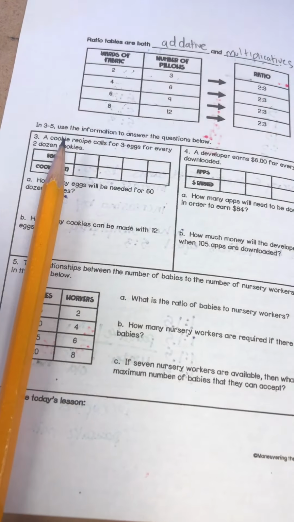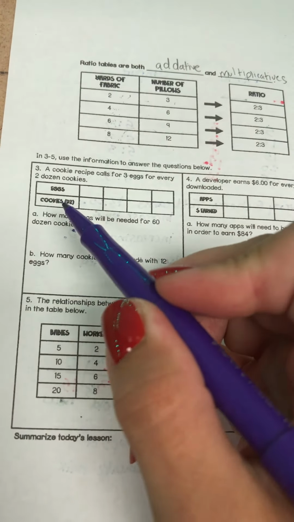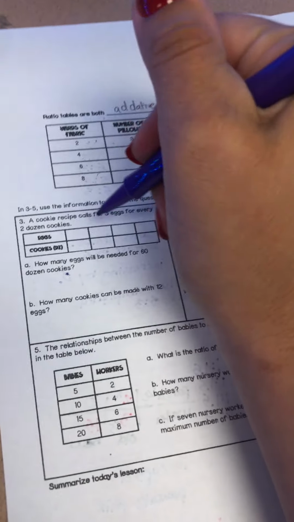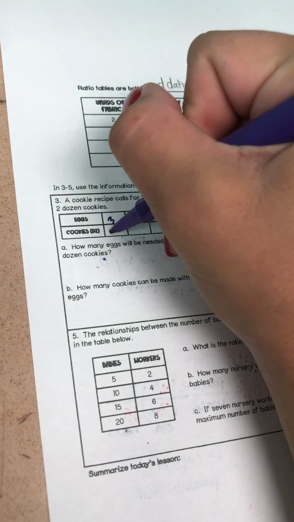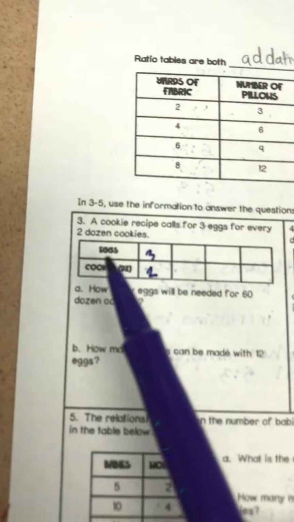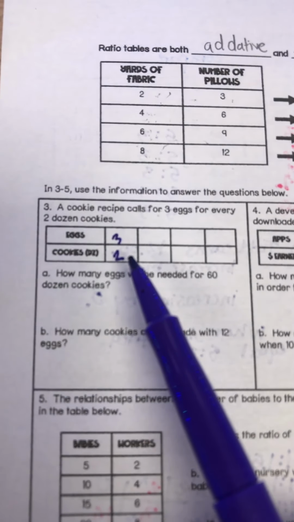They're pretty easy. A cookie recipe calls for 3 eggs for every 2 dozen cookies. So if you're trying to make 2 dozen cookies, you'll need 3 eggs. So I fill it in. 3 eggs. How many cookies? 2 dozen. And it has dozen in parentheses, so you are counting by the dozen. So 3 eggs, 2 dozen cookies.